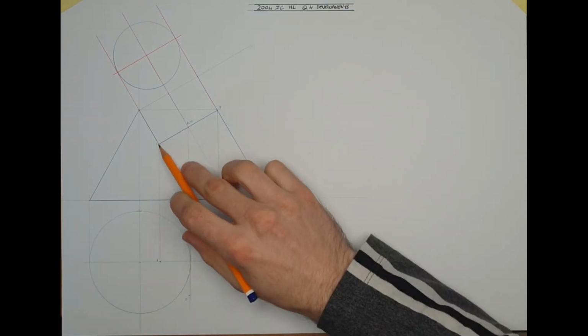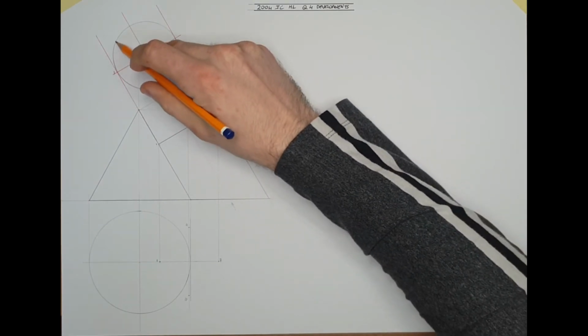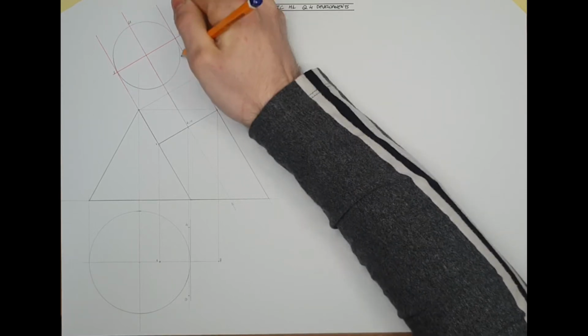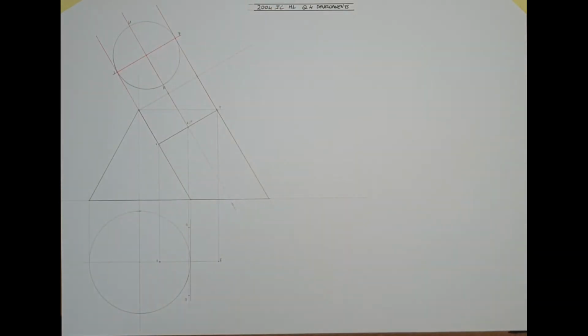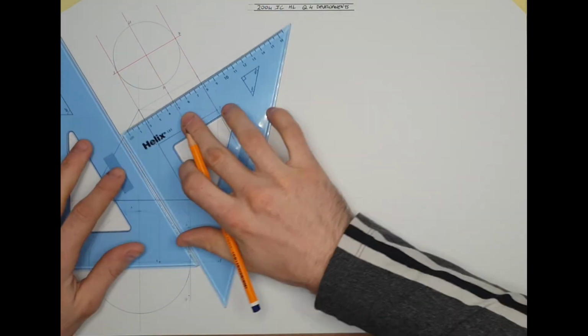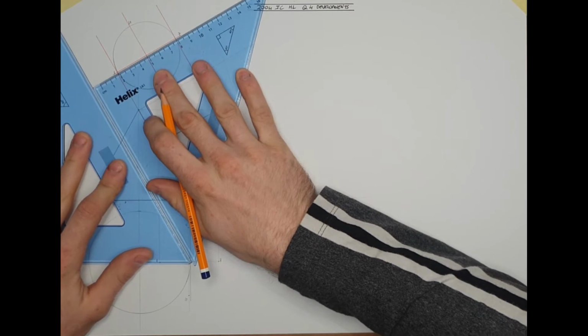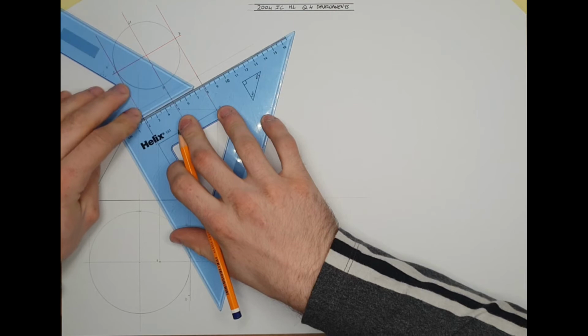We have a point 1 here on this side. We have point 2, 3, and that's point 4 at the back, 5, 6, and point 7, 8, 9, point 10, 11, and 12. I'm going to use, again, sliding set squares here. I'll set up in line with the main axis of the object. I'll bring it back, and I'm going to start breaking this guy up.